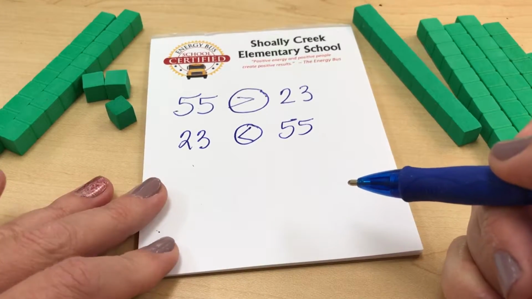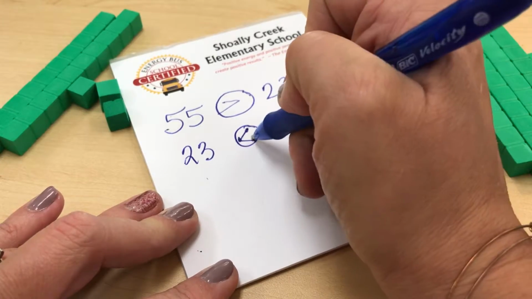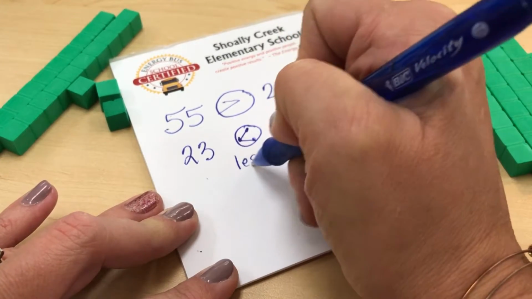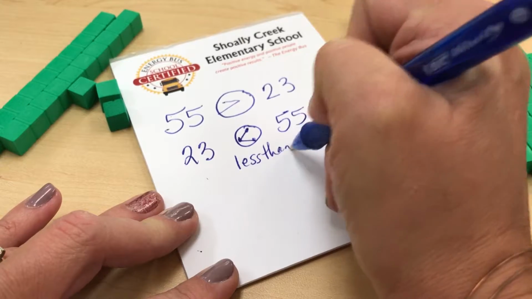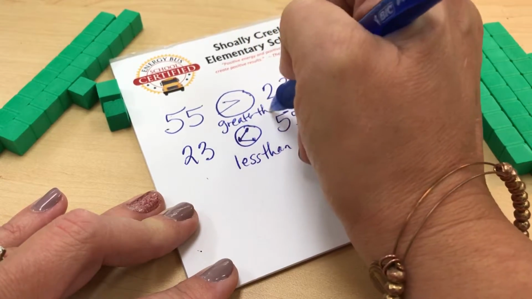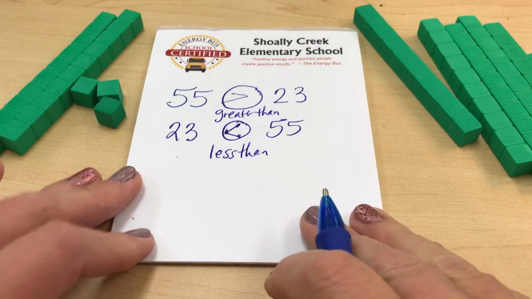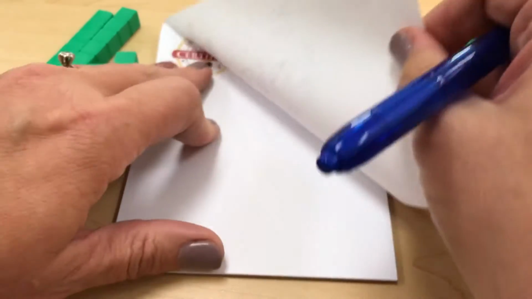One thing that I could do here to help me to remember the sign, put my circles here. I can write my words less than or greater than. Okay?